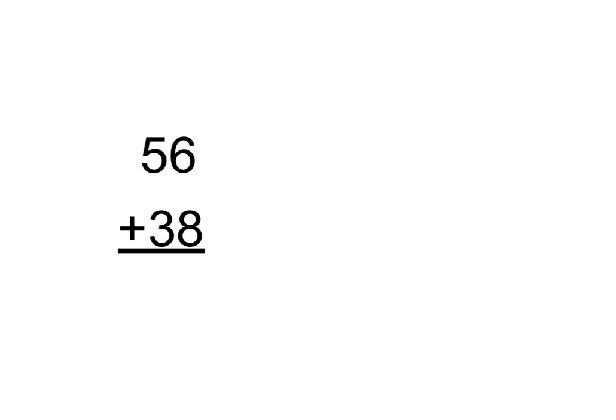Expanded form, day 3. Ready to work? Make sure you pause the video as you solve it and then push play when you're ready to check your answers. Ready?